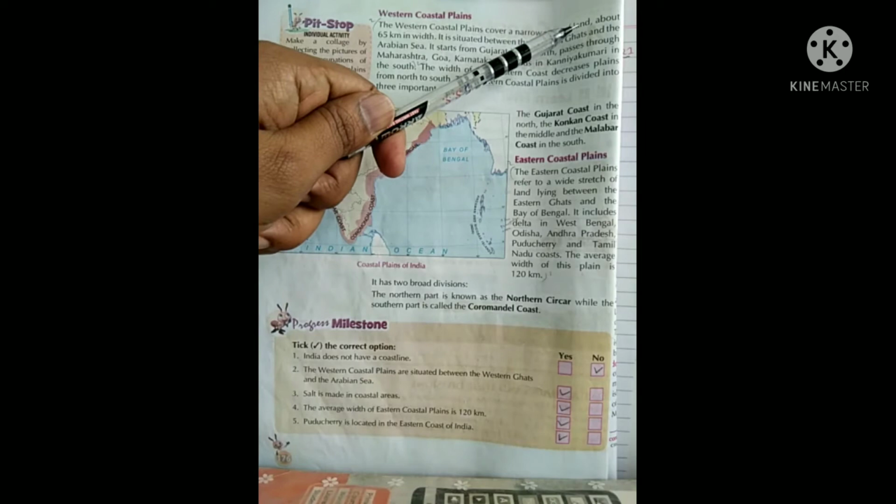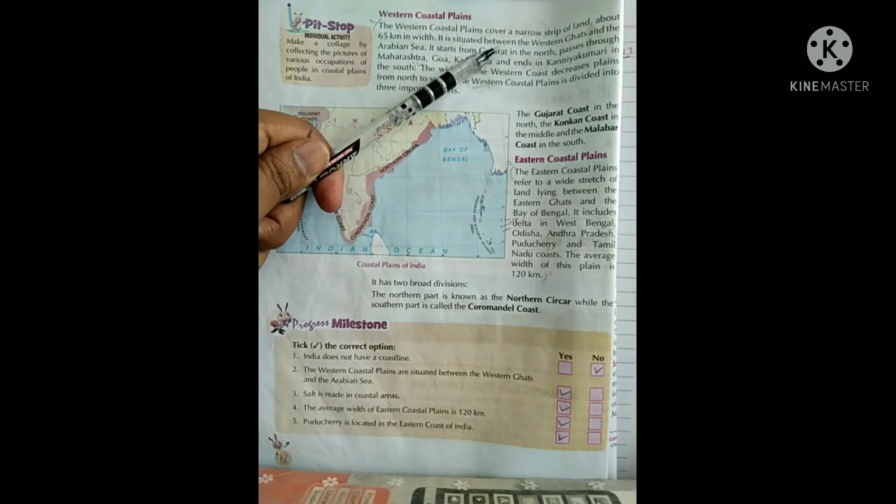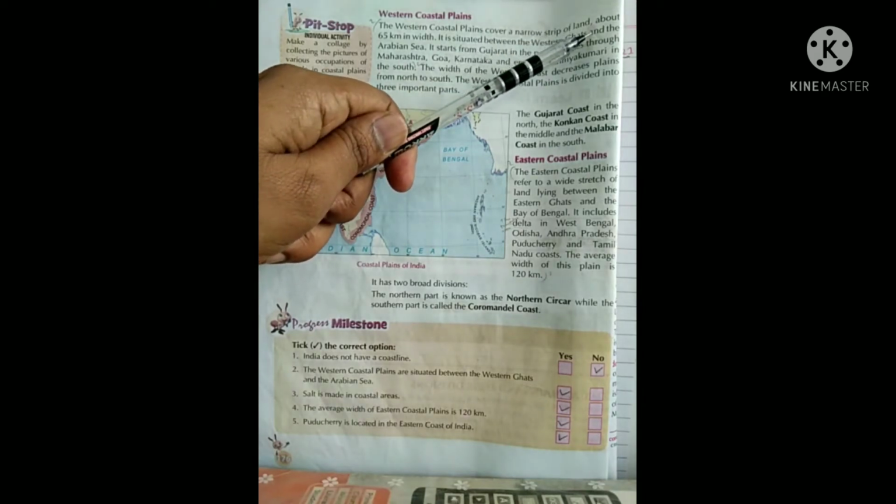Next we are going to learn the next one, western coastal plains. The western coastal plains cover a narrow strip of land about 65 km in width. It is situated between the Western Ghats and the Arabian Sea.